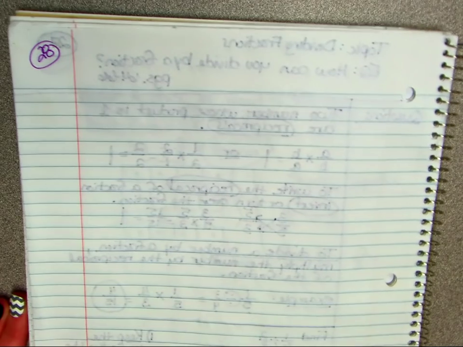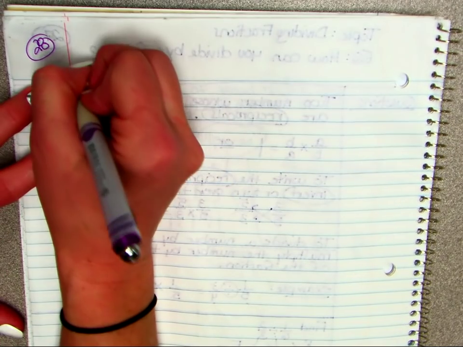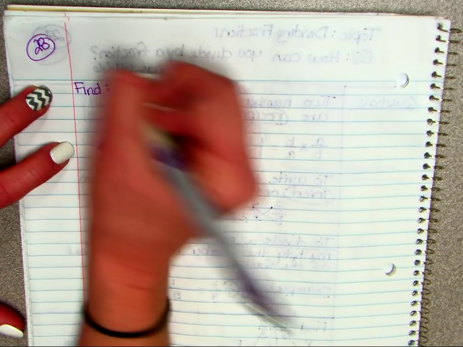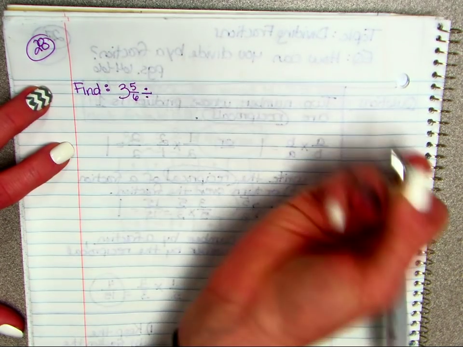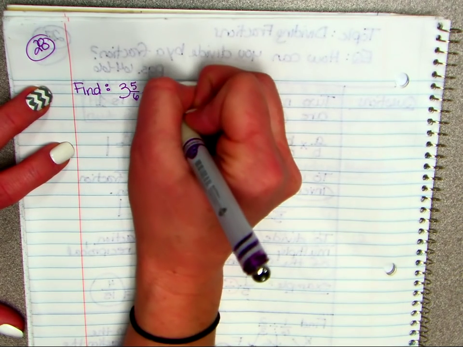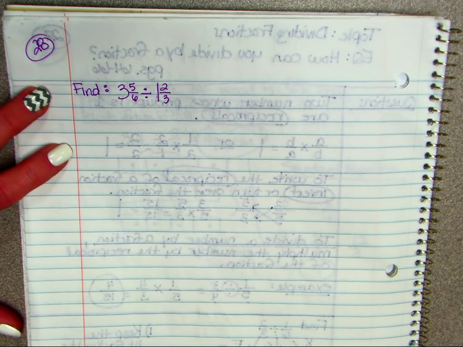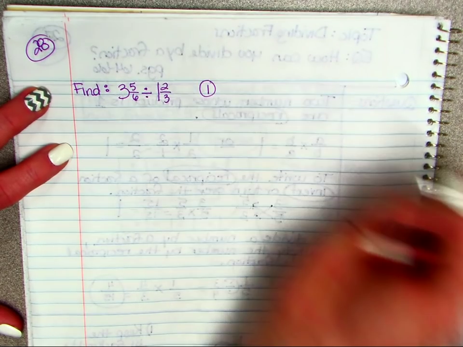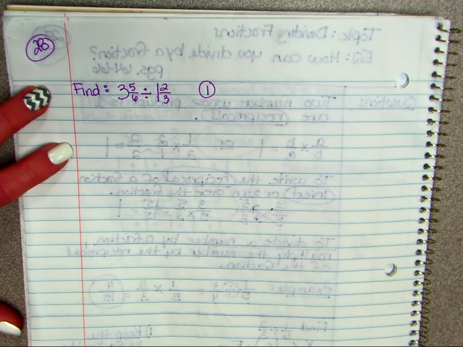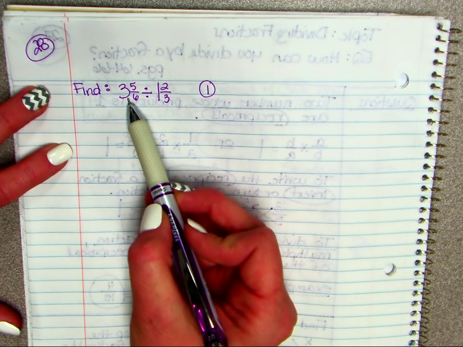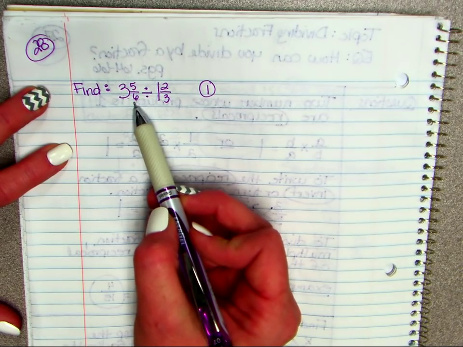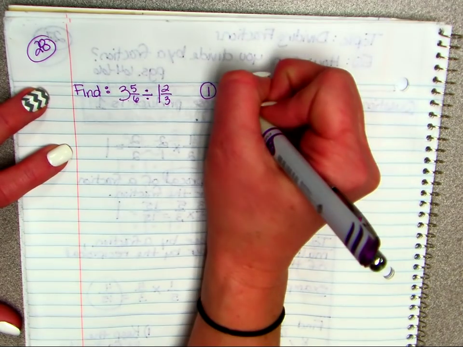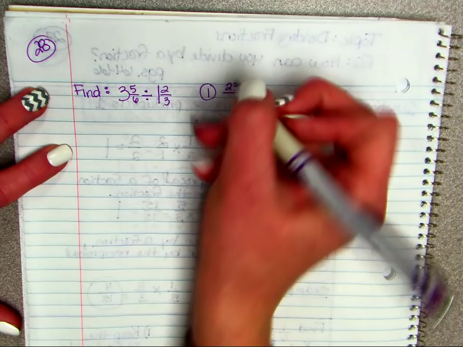So on page 28, I'm going to find 3 5/6 divided by 1 2/3. Like I said, first I'm going to change both from mixed numbers into improper fractions. So to do that, remember we take the whole number, multiply it by the denominator, so 3 times 6 is 18, and add our numerator, plus 5, which would be 23. Keep our denominator the same.